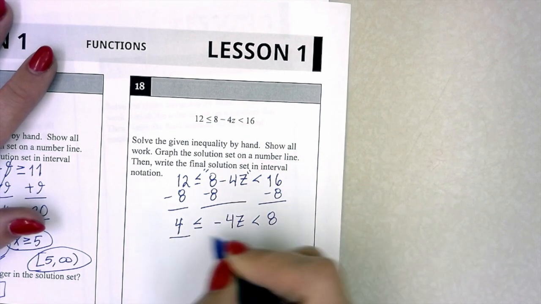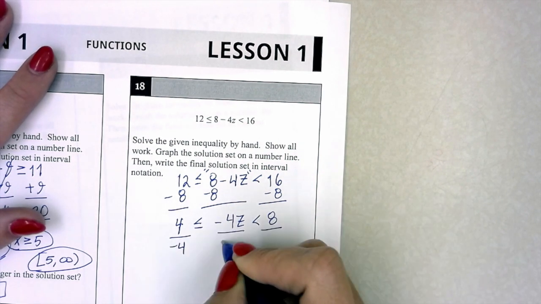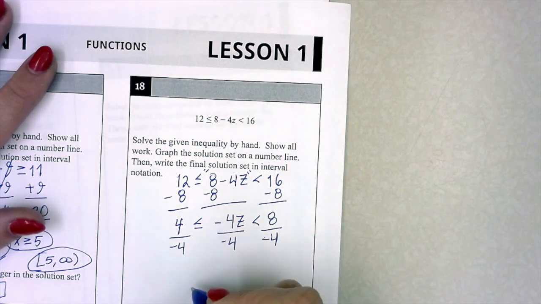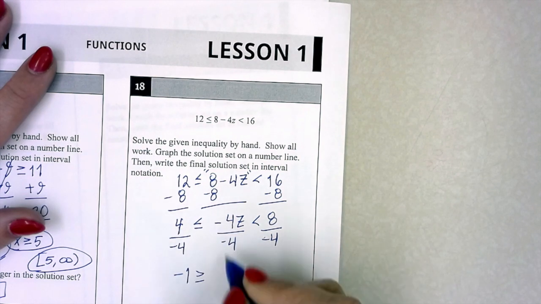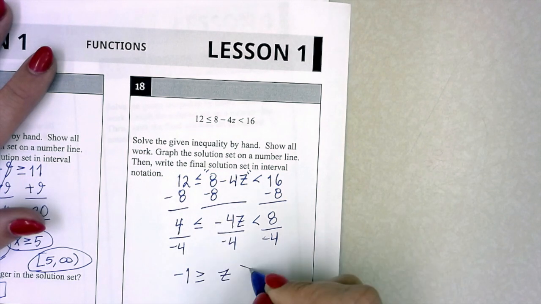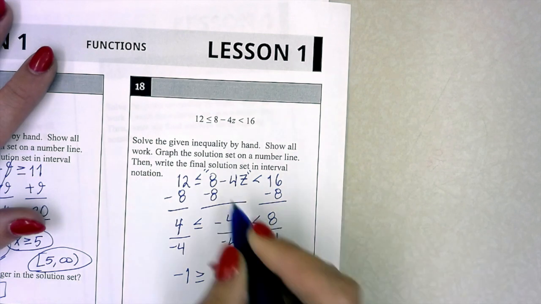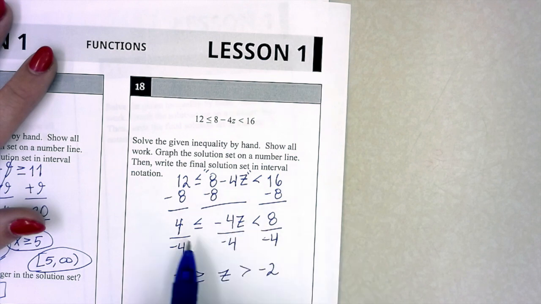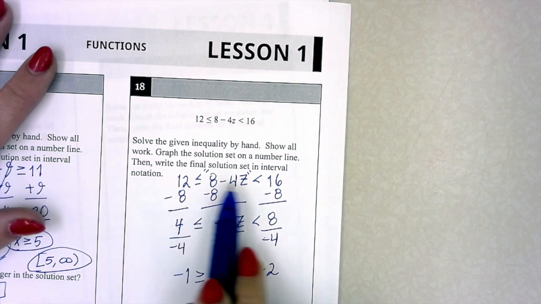Divide by negative 4. Again, when you multiply or divide both sides of an inequality by a negative number, you flip your signs, okay? So then that's z, and now it's greater and negative 2. Also, in a compound inequality, the arrows on the inequality parts should both be pointing in the same direction. Here, both left, both left, both left, both right.